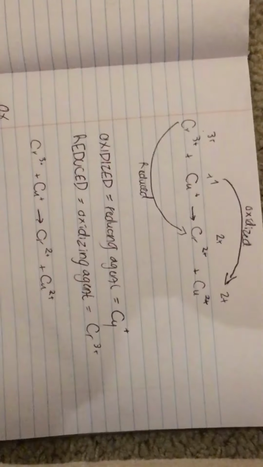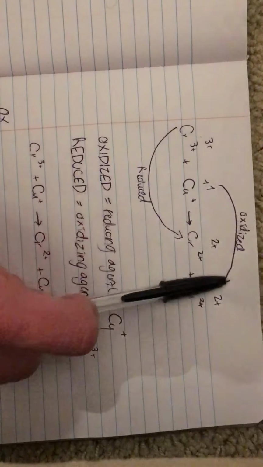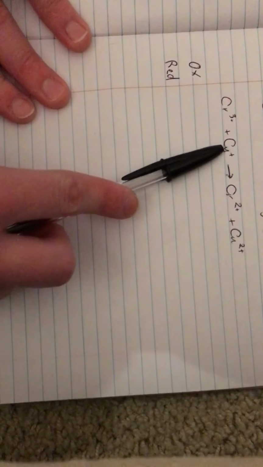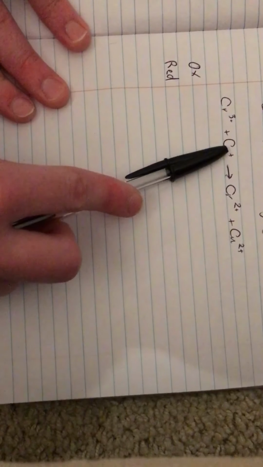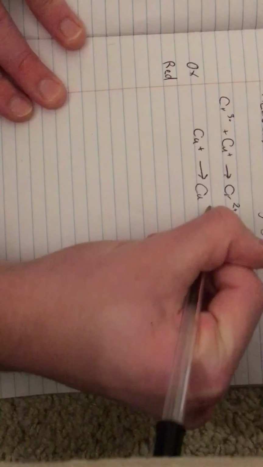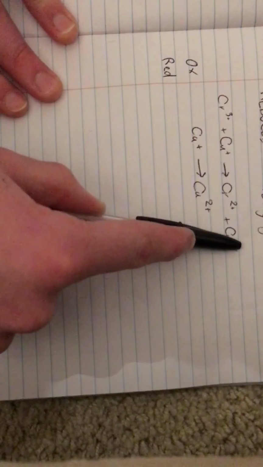So if we remember back from the first video, we already determined which one was oxidized and which one was reduced. So for the oxidized equation, we just look for the element that was oxidized. And we know it's copper, right? Because copper went from a +1 to a +2. It grew in charge, which means it was oxidized. So we write that right here. Cu+ went to a Cu2+. Now we only write these two things because these are the only ones that were oxidized, right?